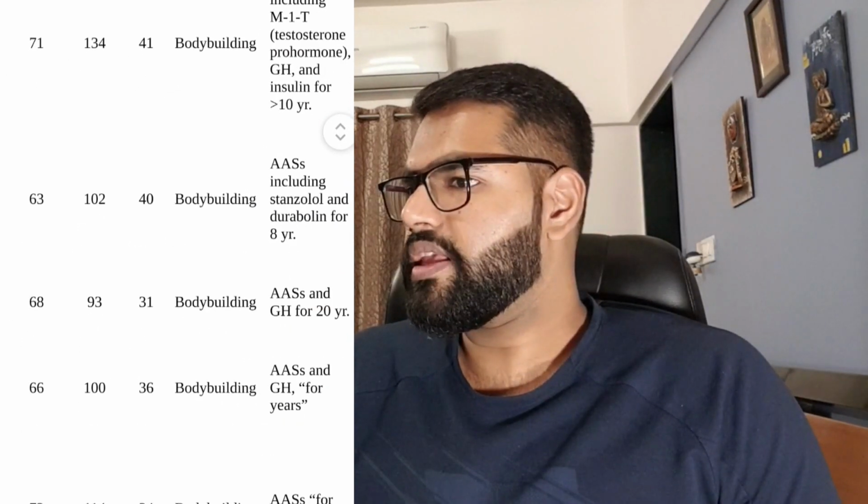Again, for the second case as well, if you see, he was using stanozolol and durabolin for about 8 years. Again, a high protein diet, that is okay. And hypertension was very brief, like just for 3 months, so that is not a very big cause of concern.